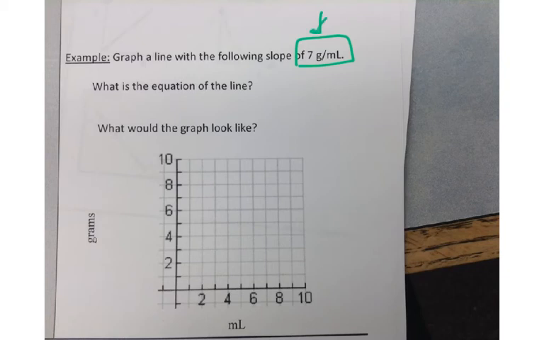I know that in this case the grams is going to be my y-axis. Why? Because it's rise over run, so my rise would be grams, and milliliters would be my run, so that would be on the x-axis. So I know that grams is on the y and milliliters is on the x. Or you could look at the graph that's already labeled. So the first thing that we need to do is write the equation of the line. Because I don't give you a y-intercept, I am going to assume that my y-intercept is actually 0. So my equation of a line is y = 7x.